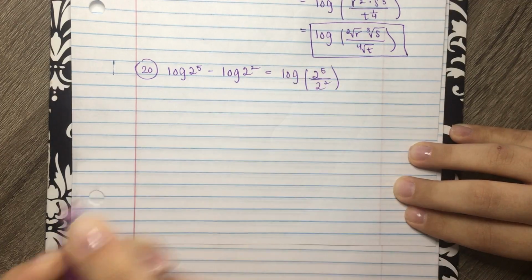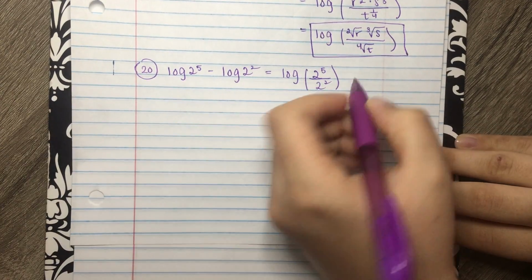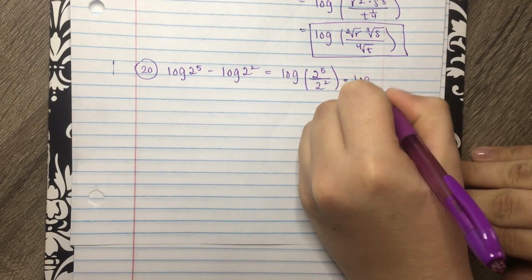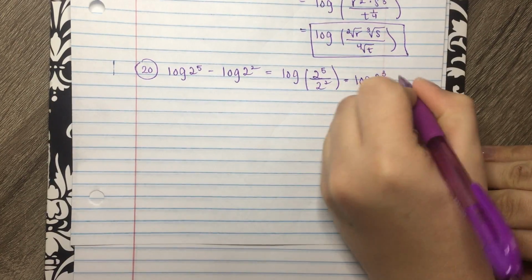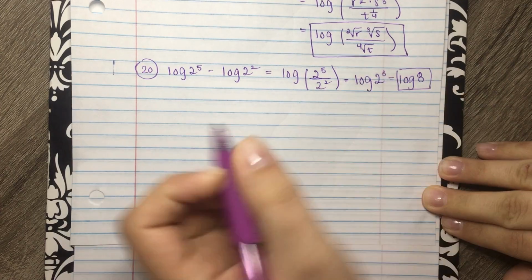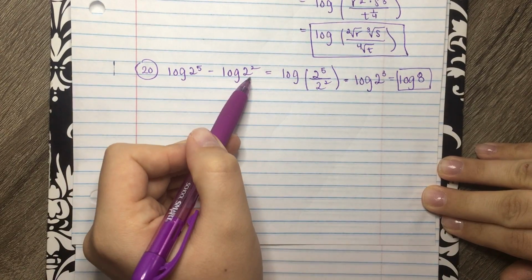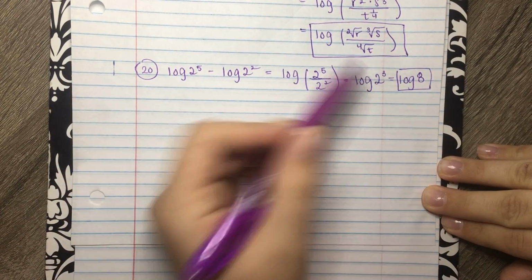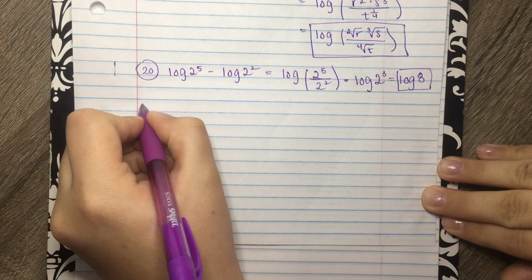And then remembering those properties of exponents, when we divide, we subtract the exponents. So that's going to be 2 to the 3rd, and that's going to be log 8. And that would have been the same answer as if you did 32 divided by 4, that would have been log 8 as well. All right, moving on to another one.